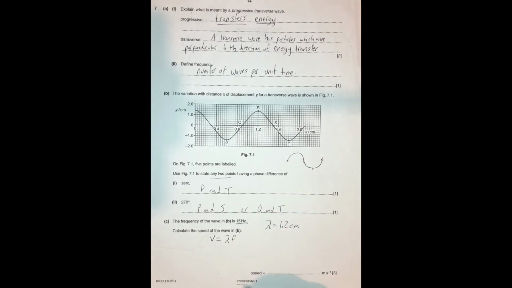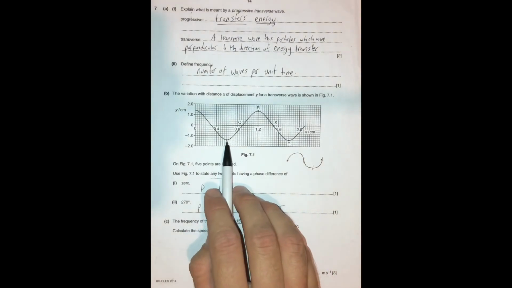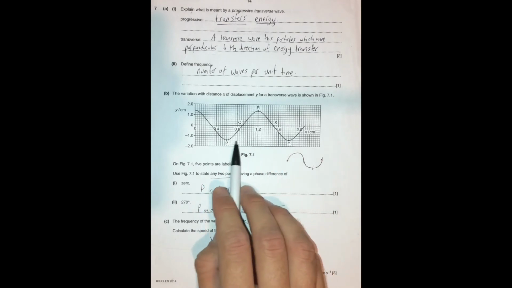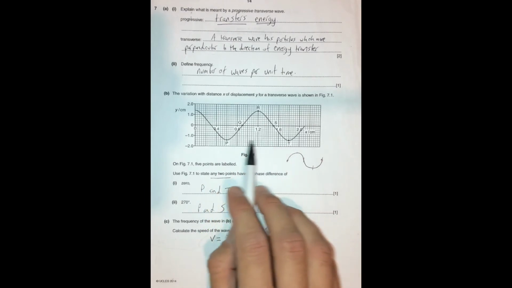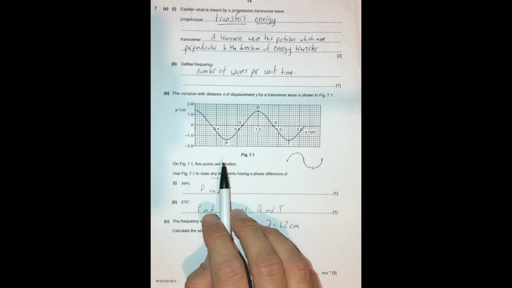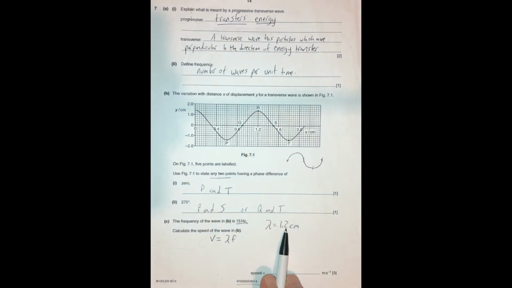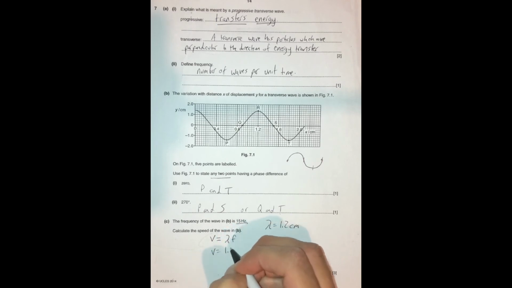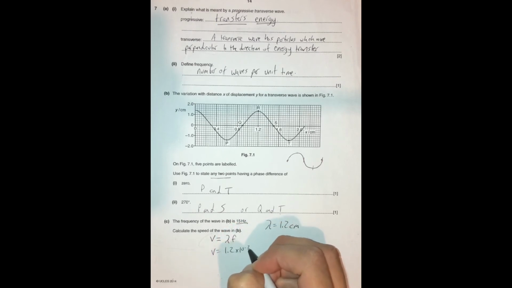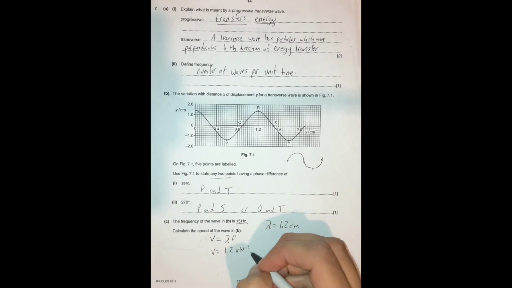If you had this paper in front of you and you were able to calculate the wavelength between, say, points P and T, or there are several other clever ways that you could think about deducing this, then good job. 1.2 centimeters is the correct wavelength. And so here we're going to calculate the speed of the wave as 1.2 times 10 to the negative 2, so this factor of 10 is the same thing as centi.